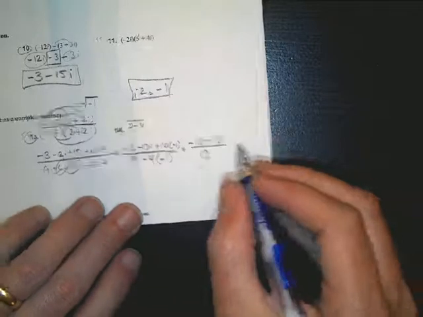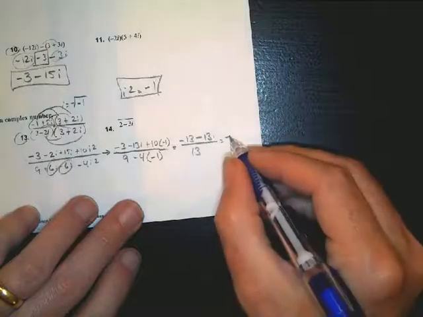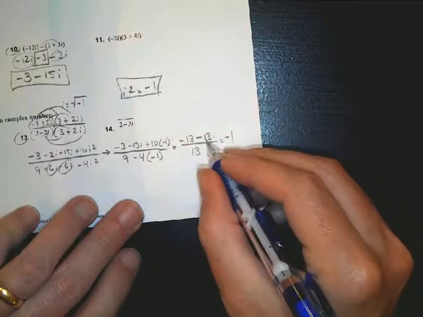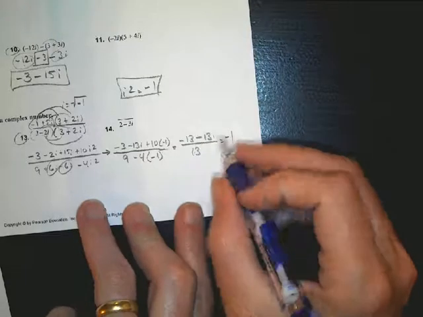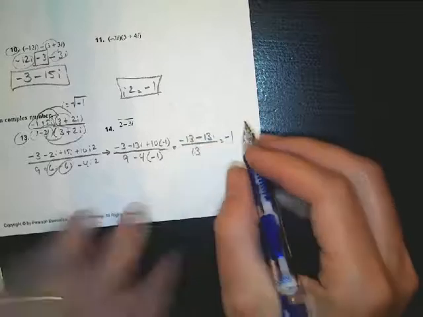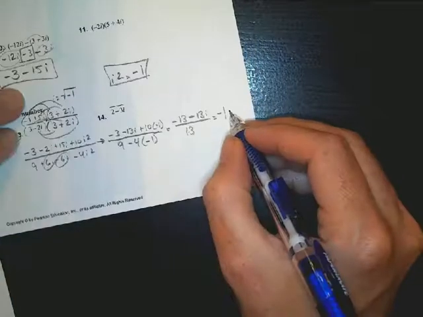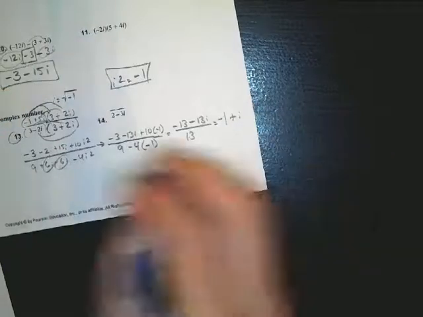I could reduce all this, and this becomes negative 13 over 13, which is negative 1, and 13i over 13 becomes, oops, I have a positive there somewhere. Should be a plus i. Okay, let's see where our little plus went. Right here.